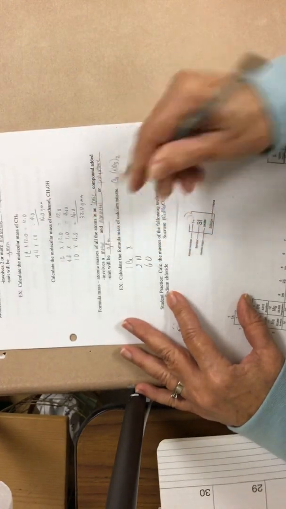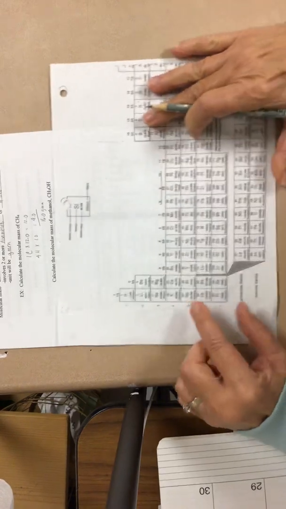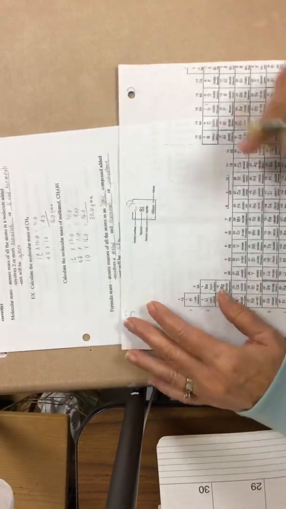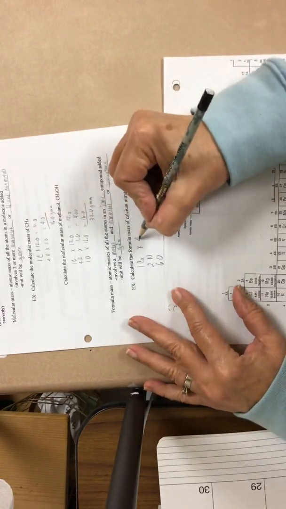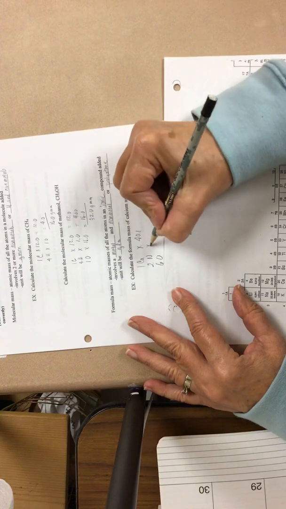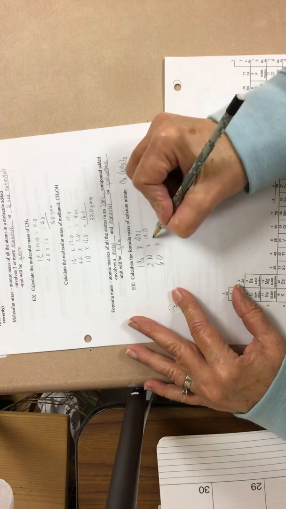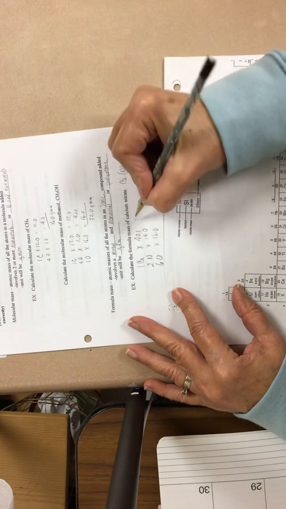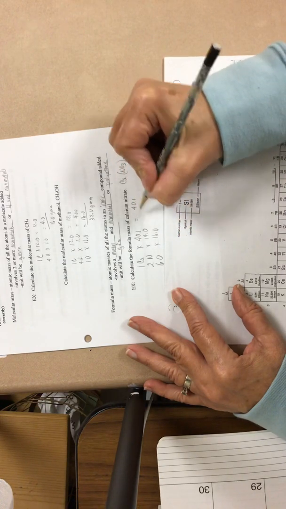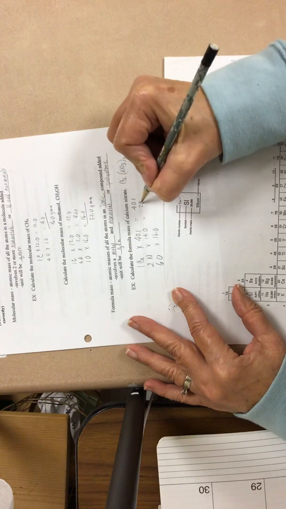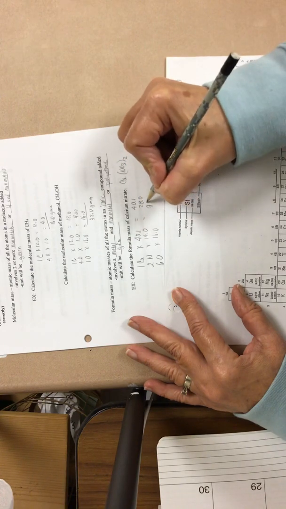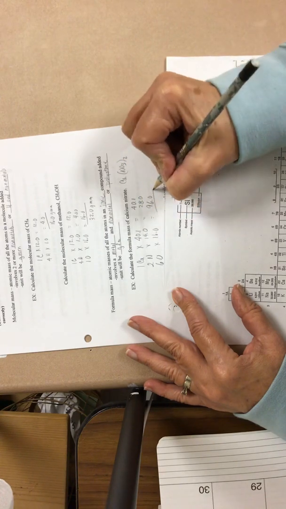Okay, calcium, if you look to the table to 1 decimal place, rounded correctly, is 40.1. Nitrogen, each nitrogen is 14.0, and each oxygen is 16.0. So we're going to add up 40.1, 28, and 96. Okay?